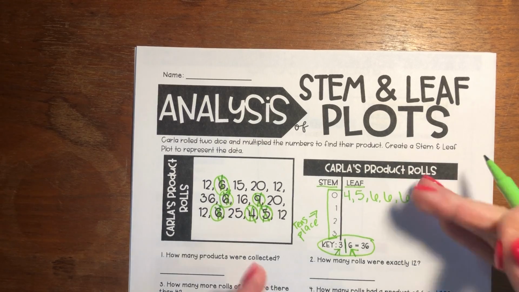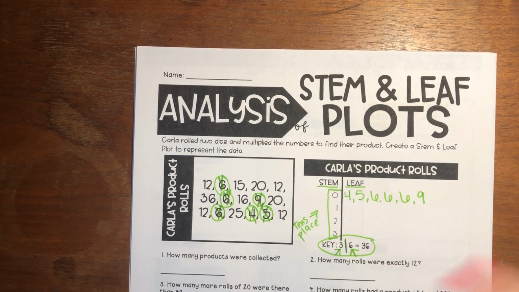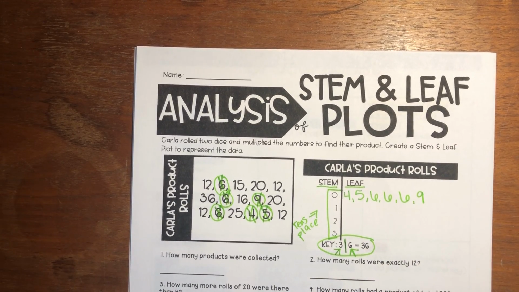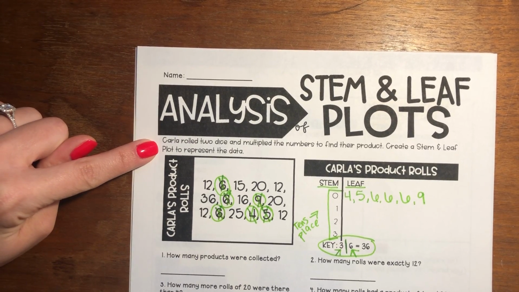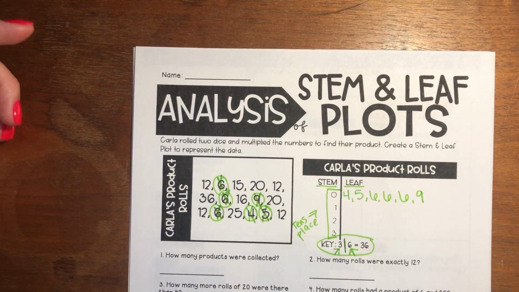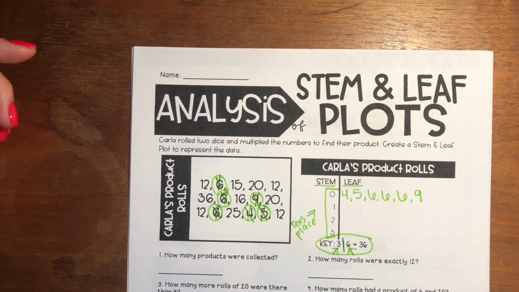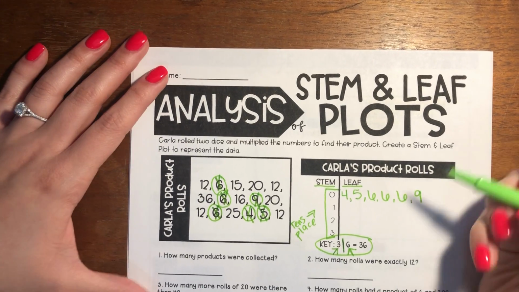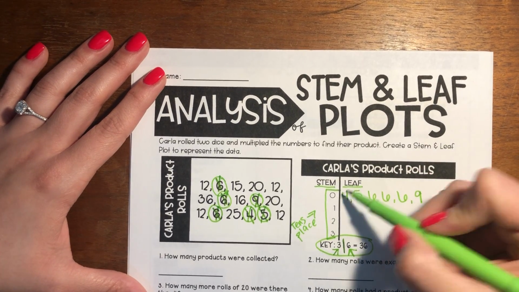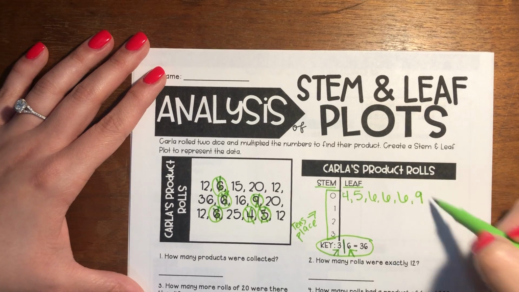So what my data is showing me so far is that Carla's, let's see what we're even looking at here. I guess I should have read that first, huh? Carla rolled 2 dice and multiplied the numbers to find their product. Create a stem and leaf plot to represent the data. Oh, okay, cool. So she was rolling dice, multiplying the dice, and then seeing what products she got. So she got a 4, she got a 5, three 6s, and she got a 9.